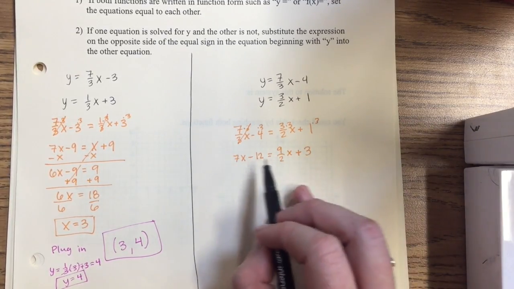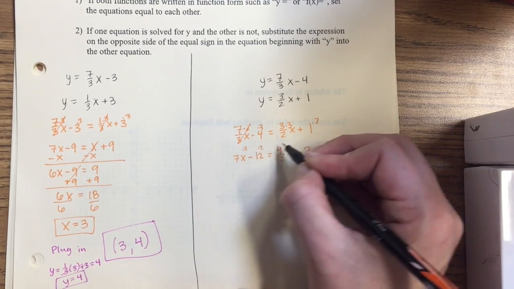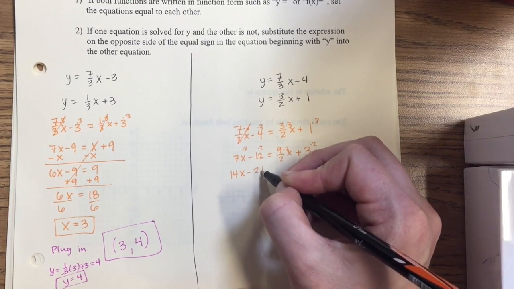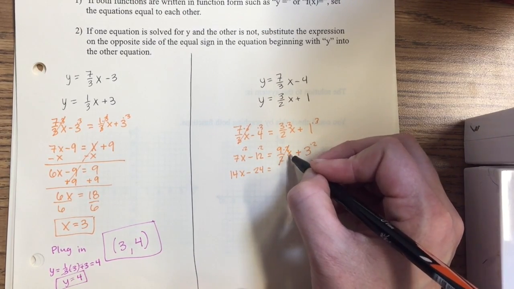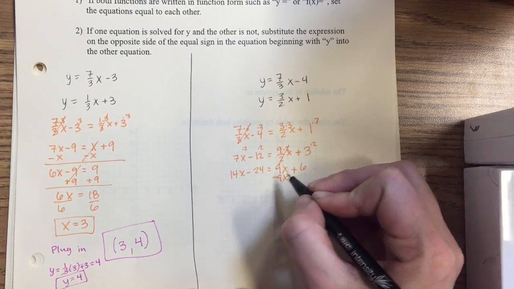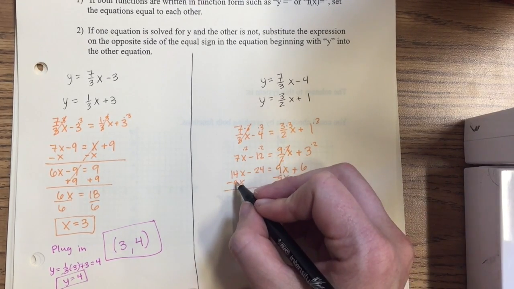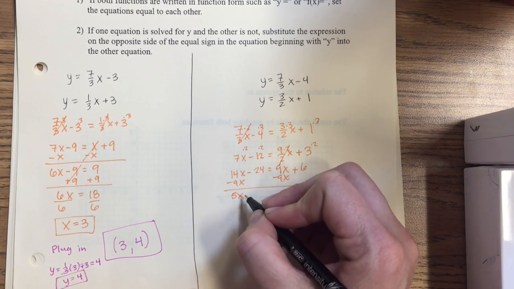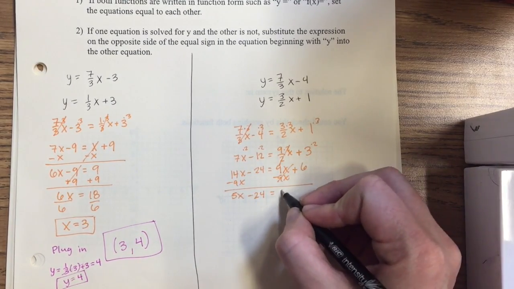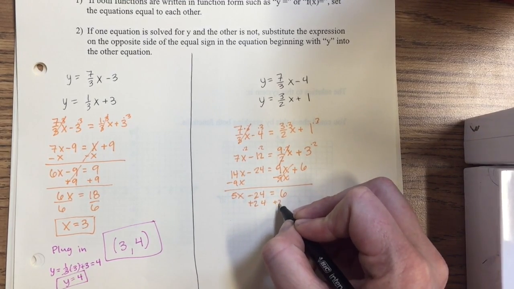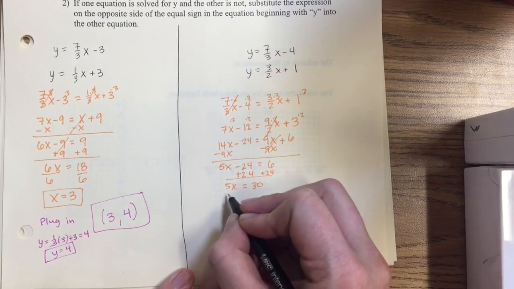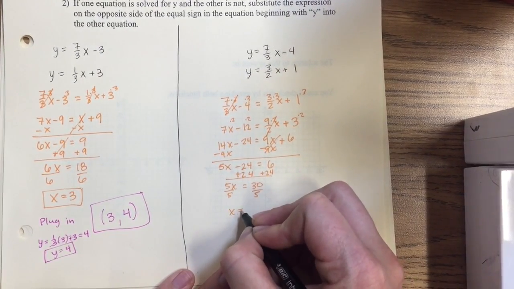I still have a fraction, so I'm going to go through and multiply everything by 2. That would be a 14x minus 24 equals, those 2's cancel and leave 9x. Plus 3 times 2 is 6. Minus the 9x. That leaves us with 5x minus 24 equals 6. Add 24. 5x equals 30. Divide by 5, x is equal to 6.